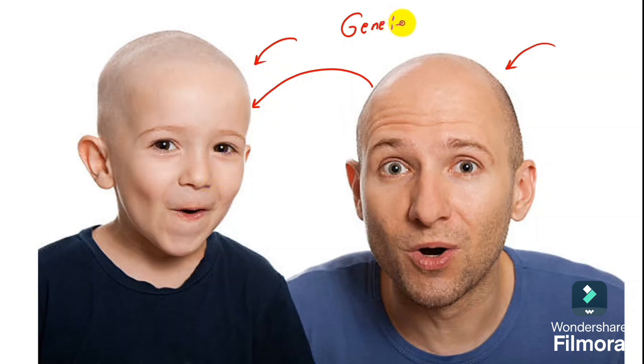So the gene controls the appearance of the trait. If you have any trait, this means that the gene is present. But if the trait disappears completely, for example there is no hair here, this means that the gene responsible for hair has disappeared completely. There is no existence of it.